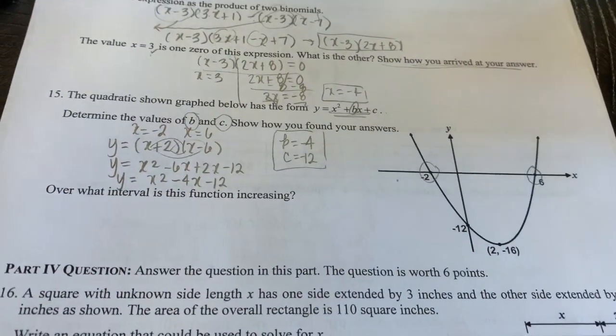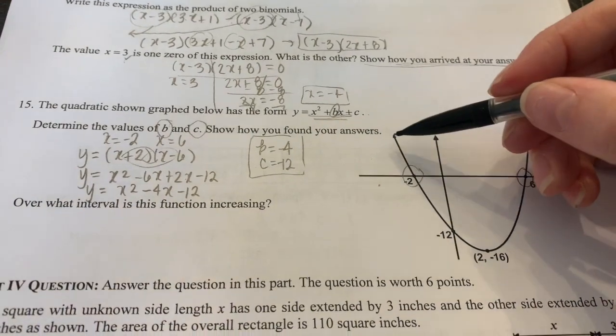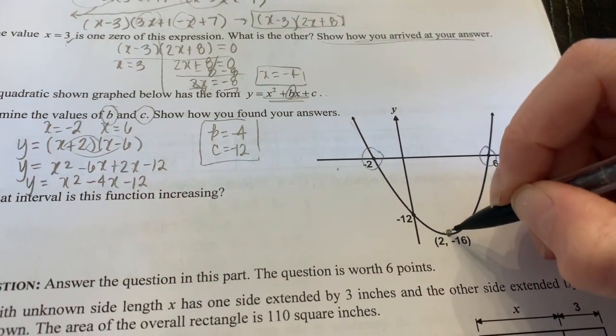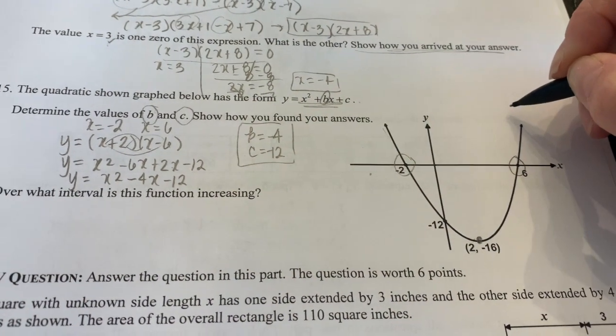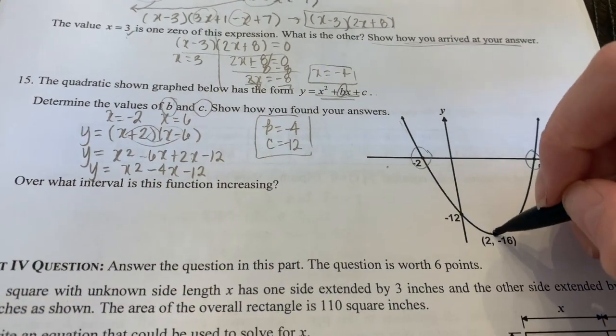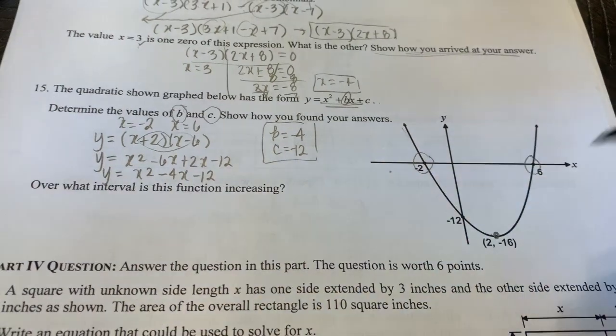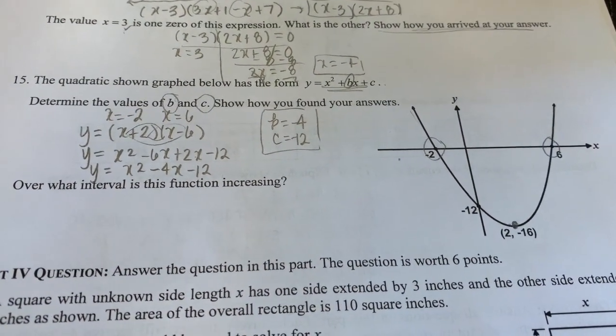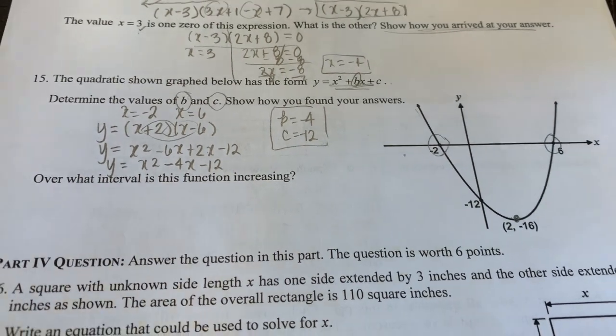Over what interval is this function increasing? So from here to here, it's decreasing, right? And from this point up, it's increasing. So remember that when we're talking about increasing and decreasing, we never include the point where it turns, because at the point where it starts turning, it's neither increasing or decreasing.